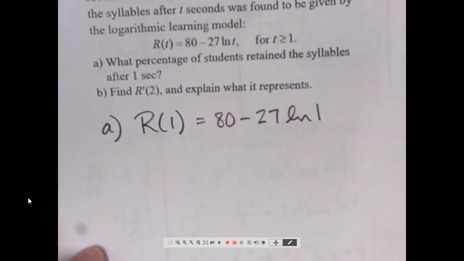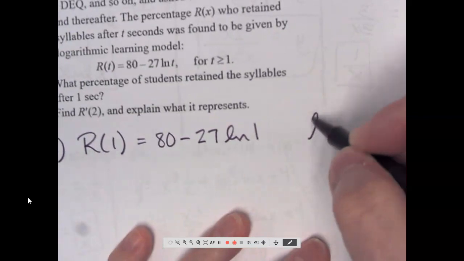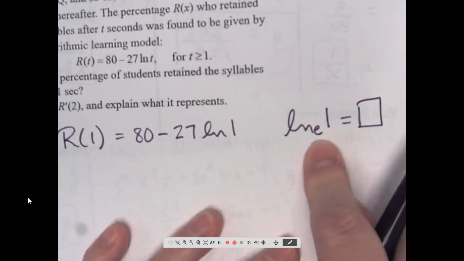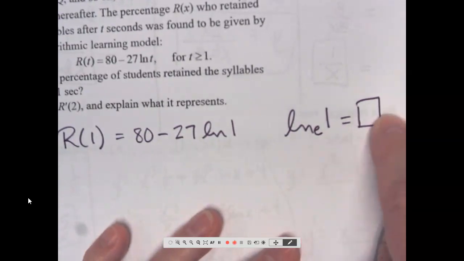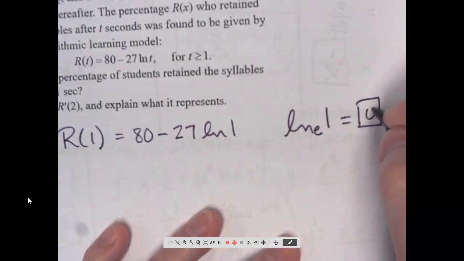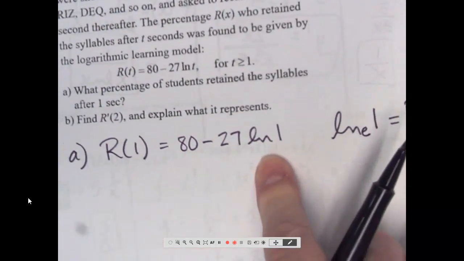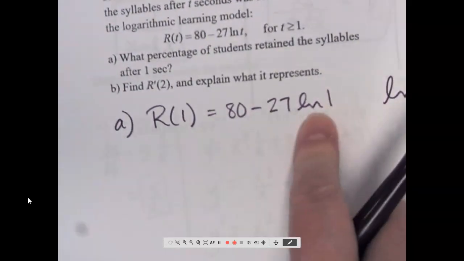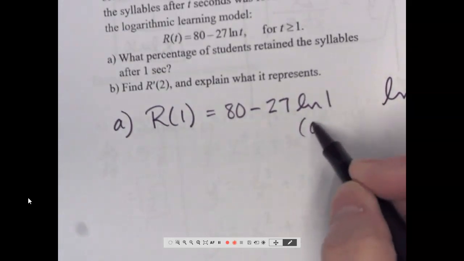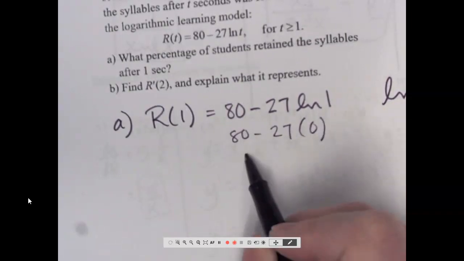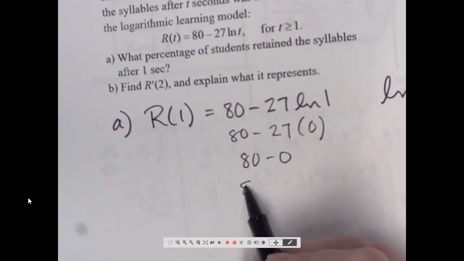Okay, let's talk about what natural log of 1 is for a second. If I had base E, and I raise E to a power to get 1, E to what power equals 1? Easy, 0. To the 0. So you can type that in your calculator, or hopefully we'll start to see, oh yeah, that's just 0. So if this is 0, and it's multiplied by 27, then that whole thing is 0. And I should just get 80.